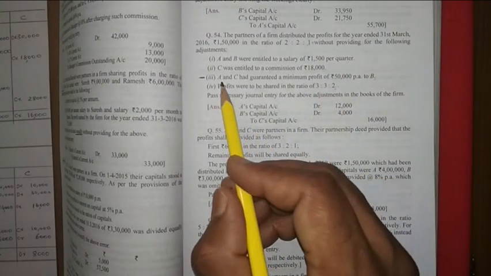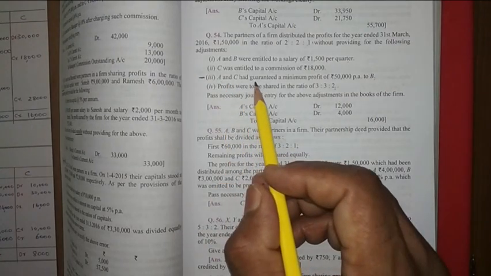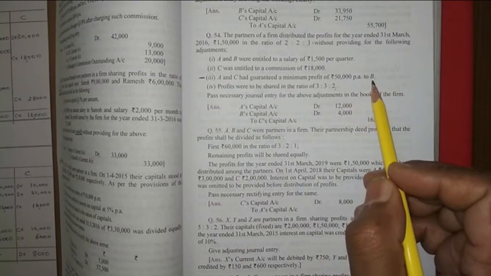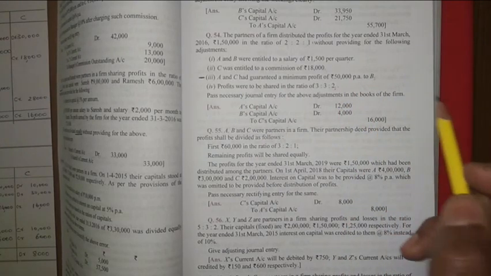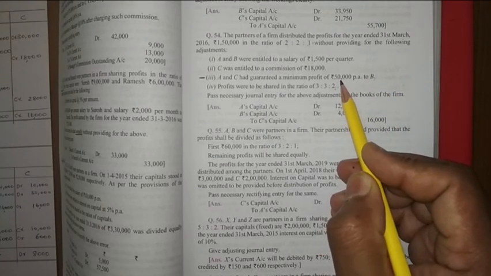Okay. So only in this question the new thing is this one, that A and C had guaranteed a minimum profit of 50,000 per annum to B. So whenever the divisible profit is coming, we have to ensure that B is getting at least 50,000. If more amount is coming, no problem.